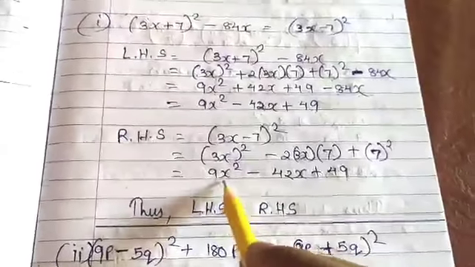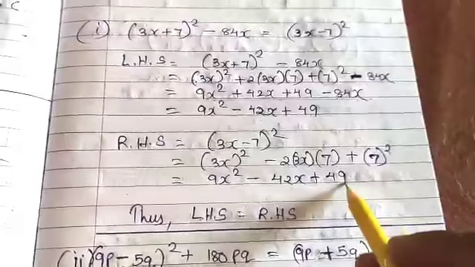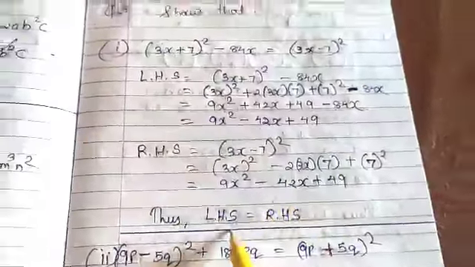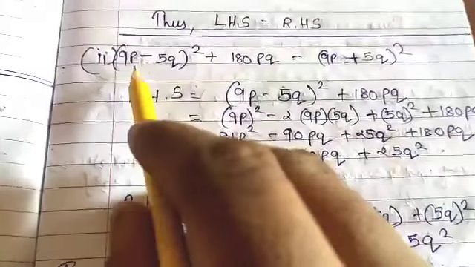So the right hand side is 9x² − 42x + 49, and we check whether we have the same value as our left hand side. Yes, both the values are the same, so we can say that left hand side equals right hand side. Now let us check the next question.